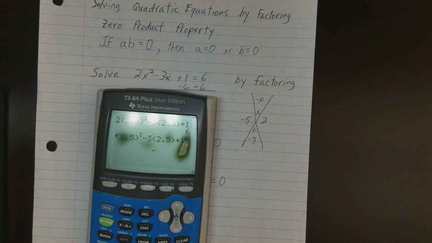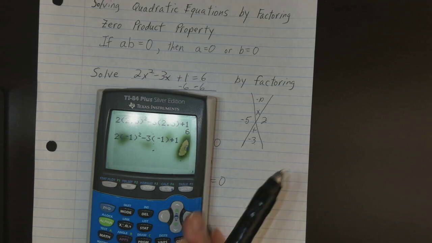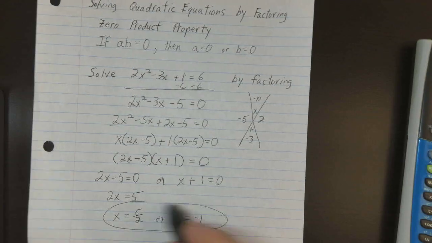And I'll just use that equation over again and take the 2.5s out and put negative 1 in its place. Okay, got the negative 1 in place. That also, it's hard to see, but that is a 6 there. So we're good. We have the two solutions here.